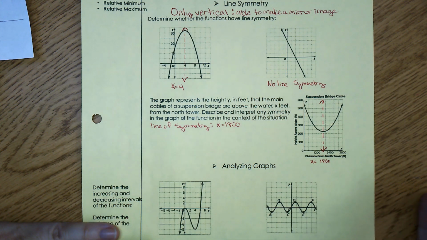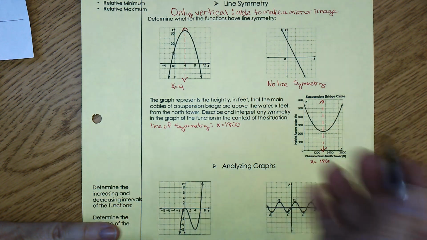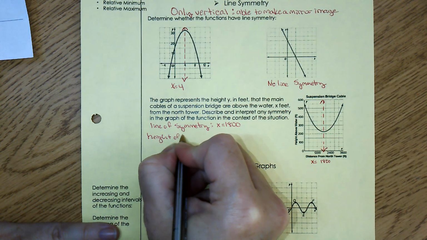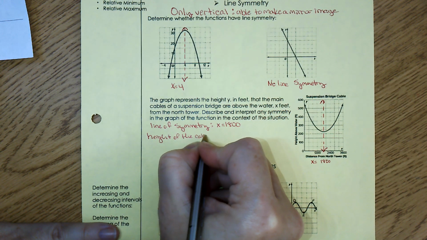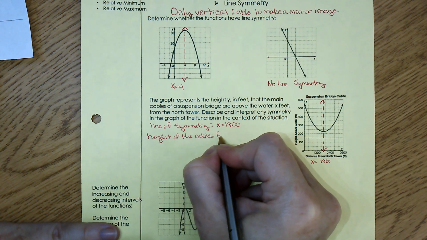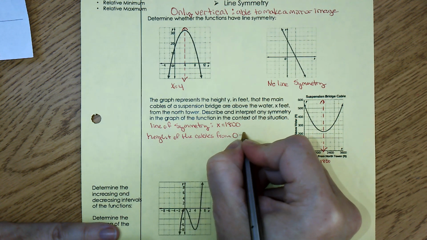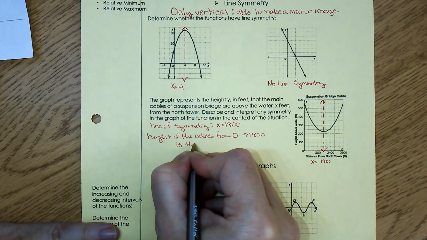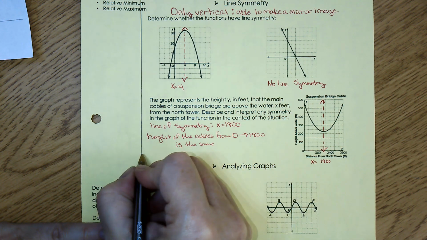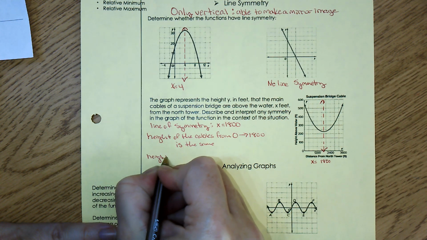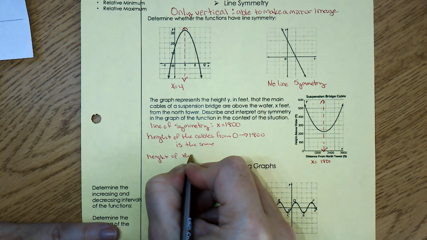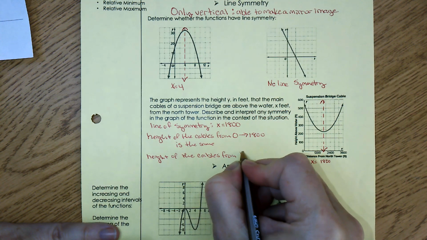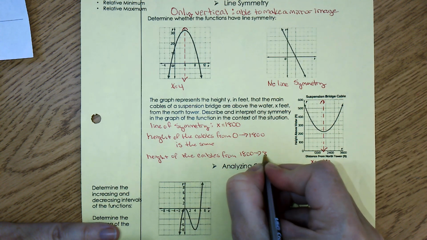Now, what does that mean in the context of the situation? What that means is the height of the cables from 0 to 1,800 feet is the same height of the cables from 1,800 feet to 3,600 feet.